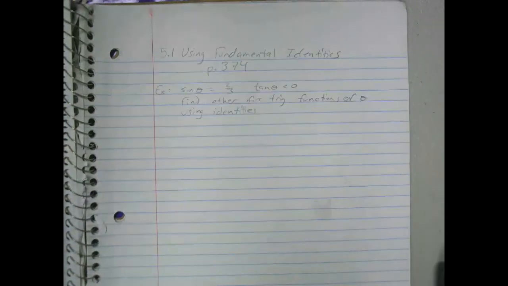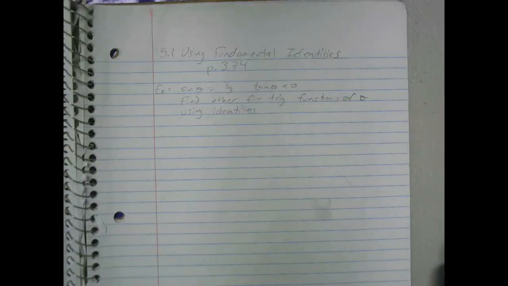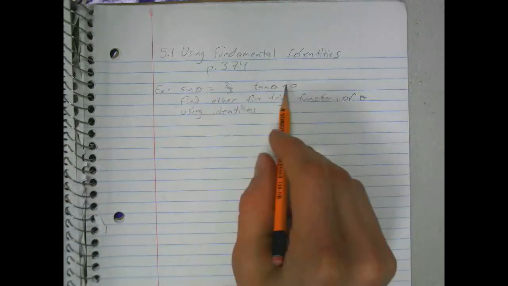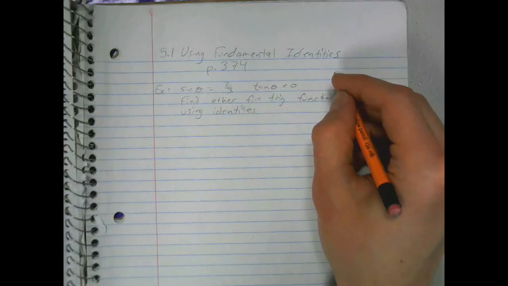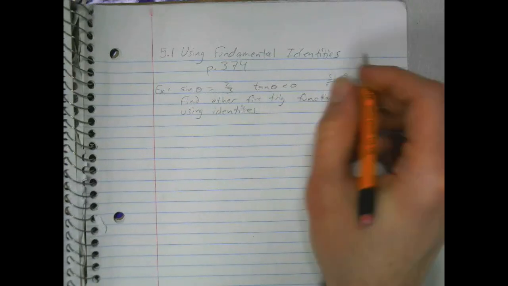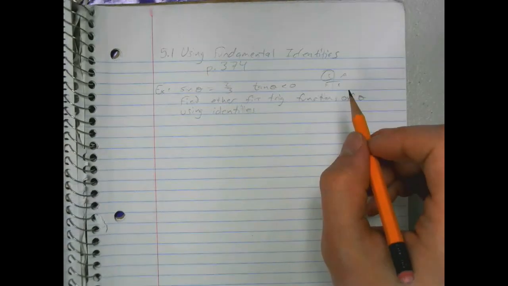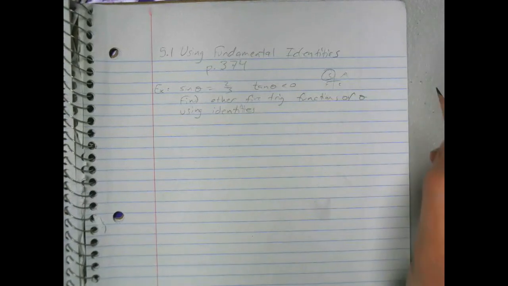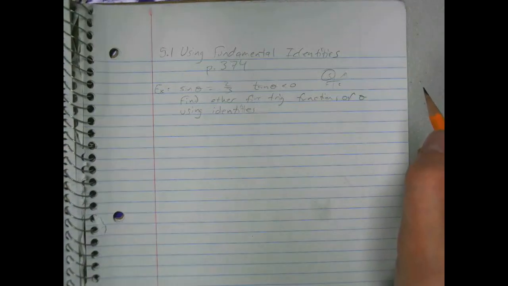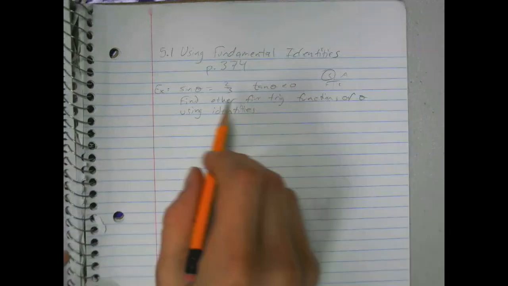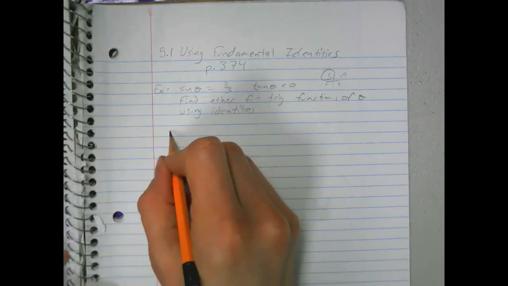Now we learned how to do this by drawing a triangle, but we can also do it using identities. When we do this, we can always start with one of the Pythagorean identities, because those just have two trig functions in them. So if we have one trig function, we can find another. Now we do know sine here is positive, tangent is negative, so we know that that is going to be over here in quadrant 2. So the signs of our answers will be those of quadrant 2.